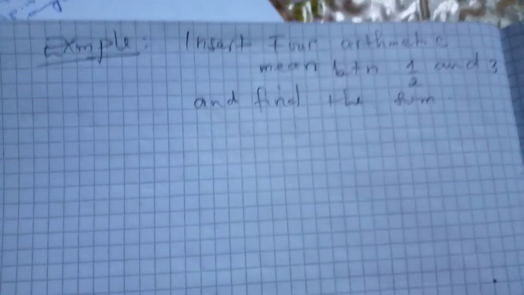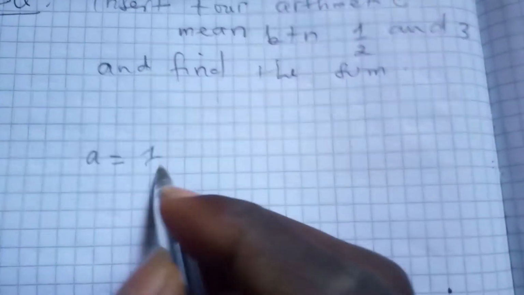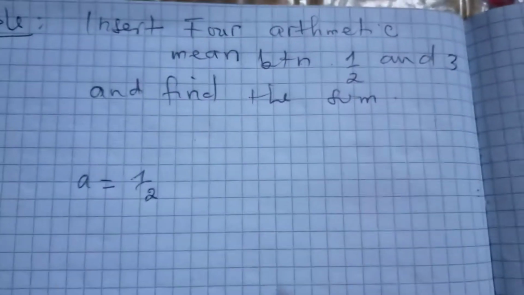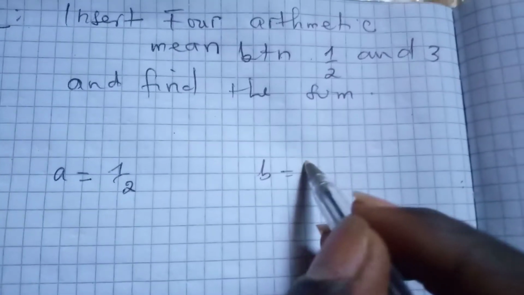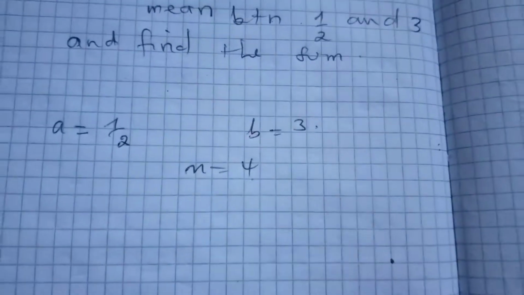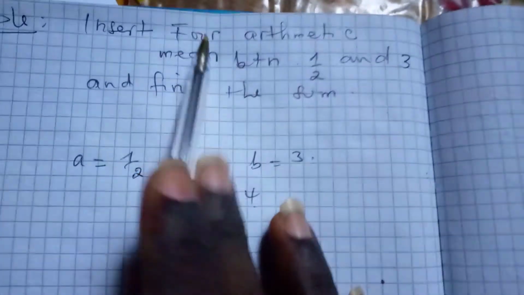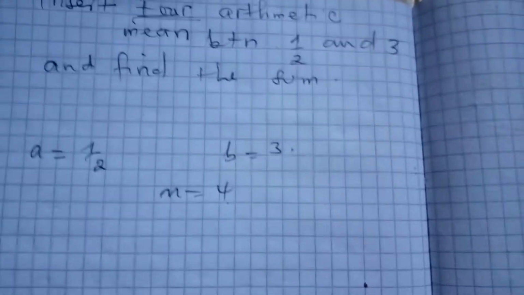So here we have an example. Insert 4 arithmetic means between 1/2 and 3 and find their sum. Here, what you have to think about first is that A is equal to 1/2 and B is equal to 3. Then N will be equal to 4, because we are inserting 4 arithmetic means.